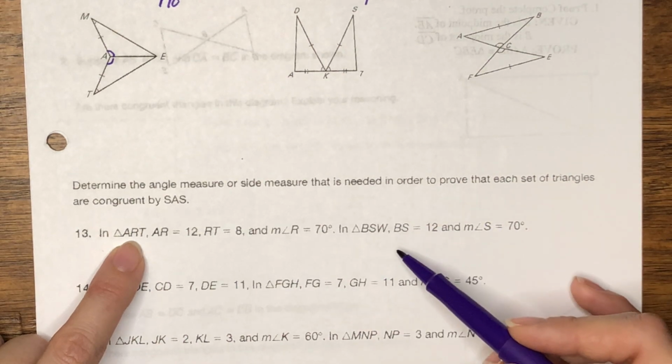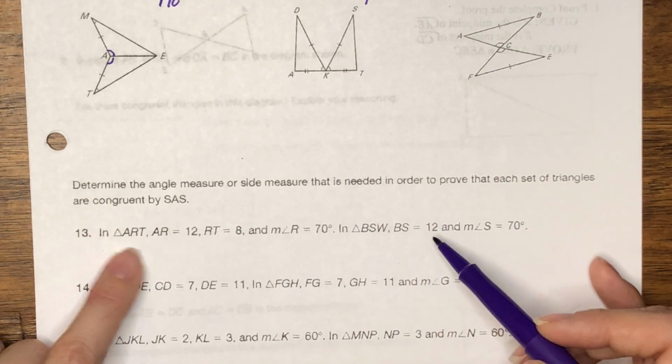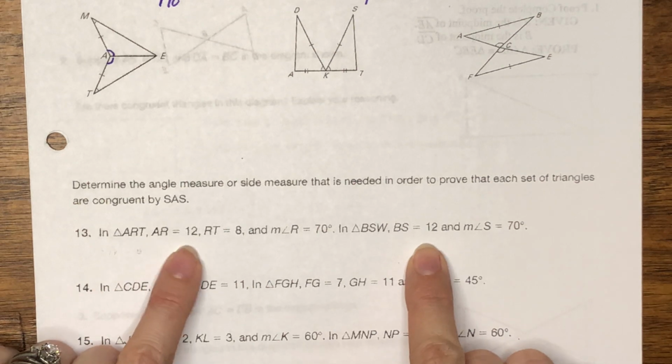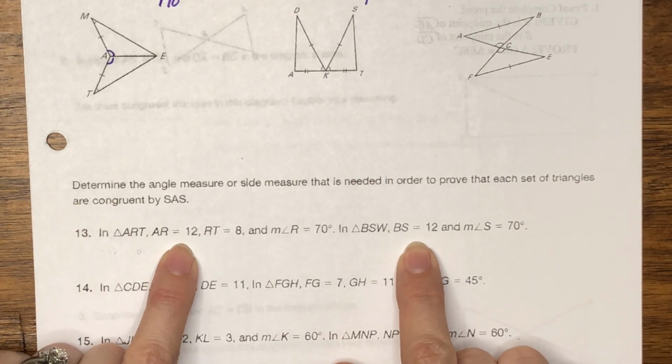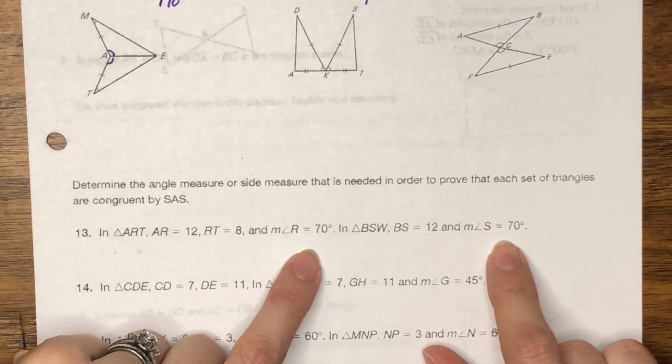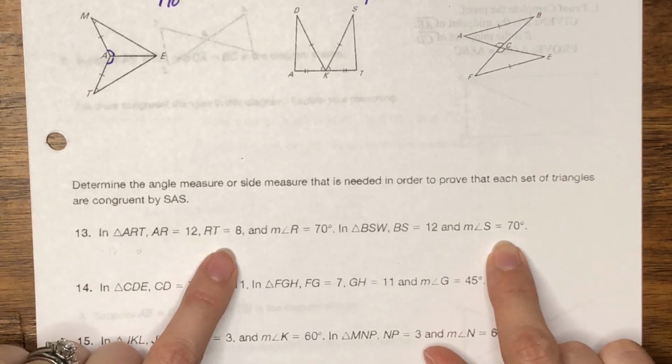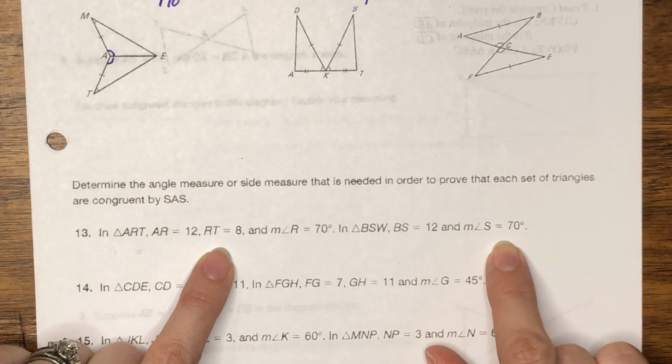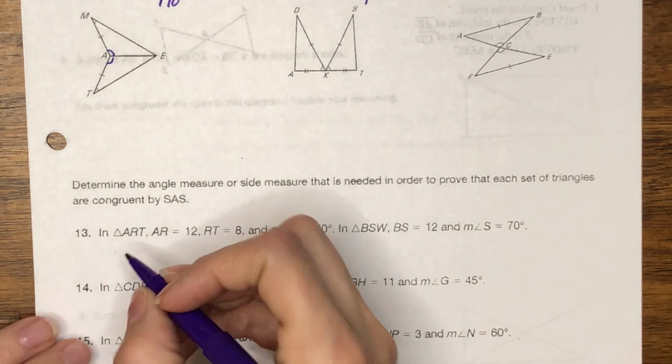And then for the next triangle, you have that BS is 12, which is the same here. And then you have the angle in the middle, S, is 70 degrees, just like here. But we need to say that that last side is 8.